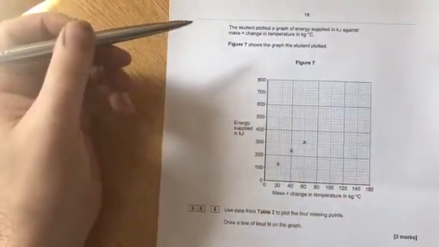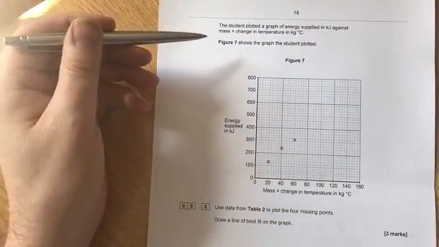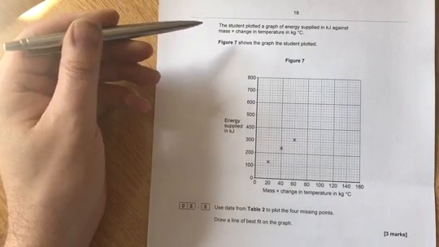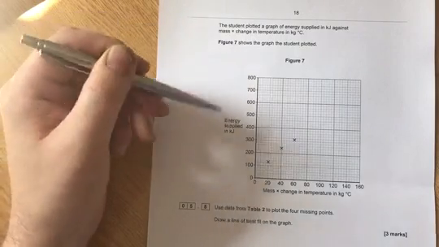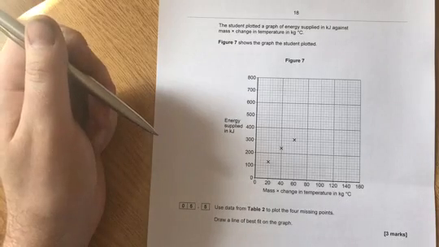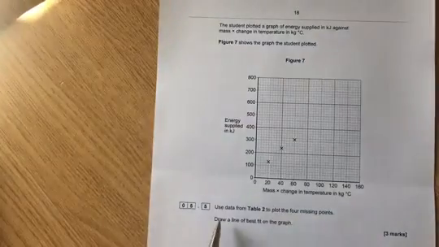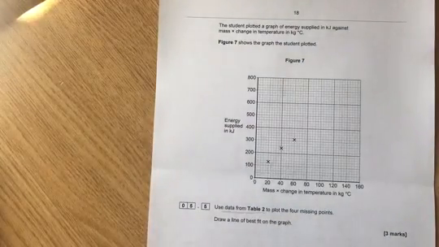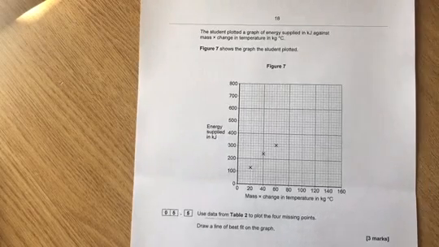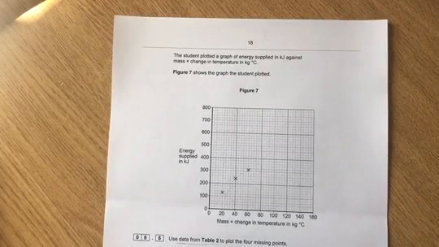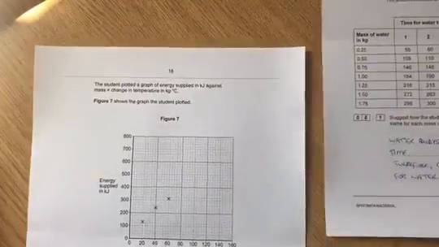So the student plotted a graph of energy supplied in kilojoules against mass times change in temperature in kilogram degree centigrade. And there's the graph the student plotted. There are 4 missing points from it still, and these need completing using the data from table 2. So we've got the 80 value, which needs completing.